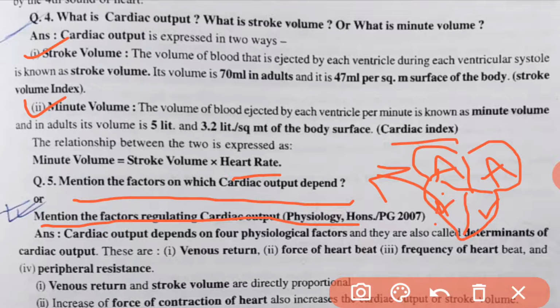Cardiac output depends on 4 physiological factors, also called determinants of cardiac output. These are venous return, force of heartbeat, frequency of heartbeat, and peripheral resistance.